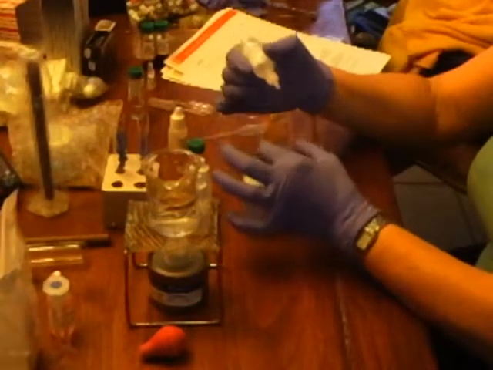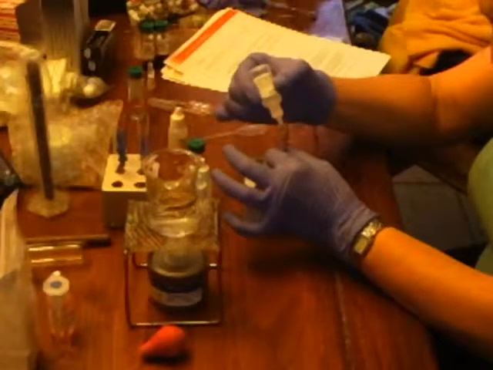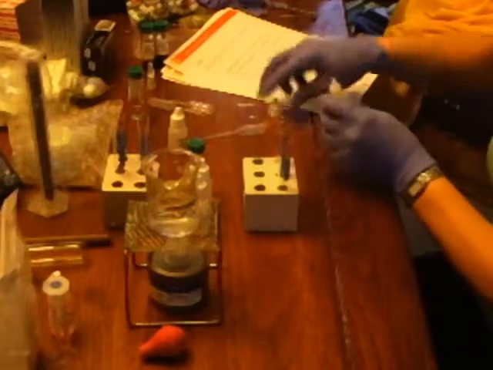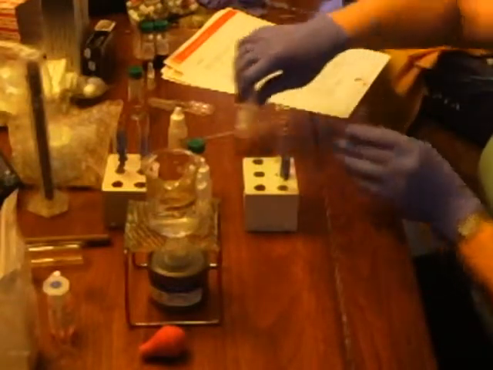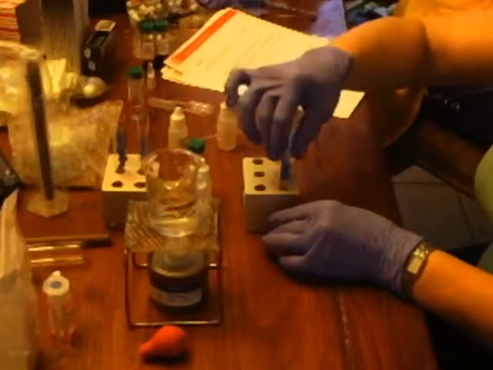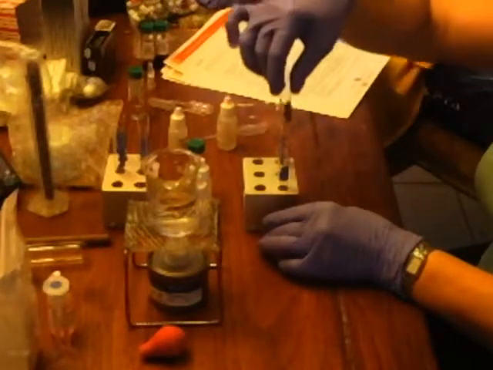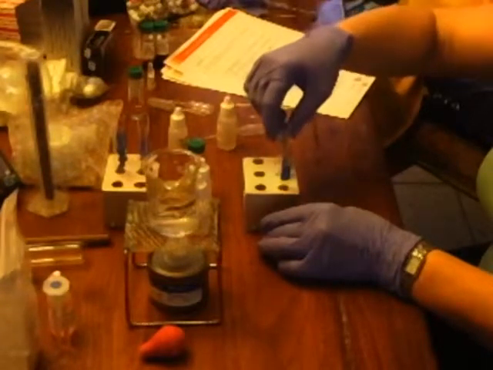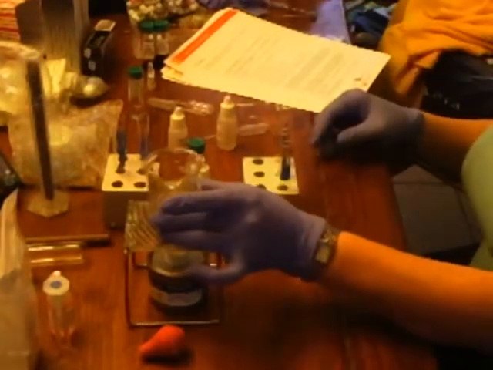1, 2. 1, 2. 1, 2. And I'm supposed to gently swirl or shake these. It's test tube 1, test tube 2, test tube 3. And here I have my beaker of water.